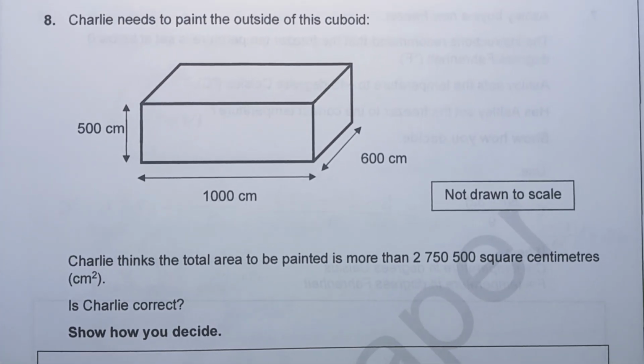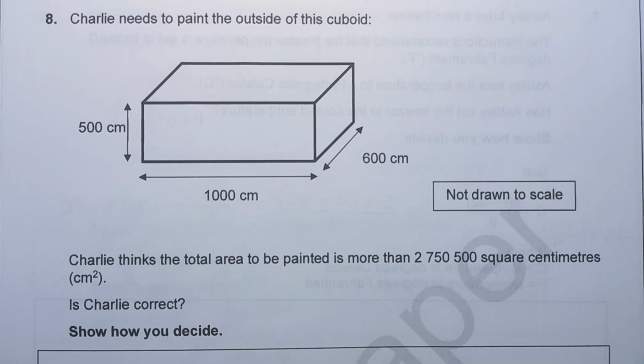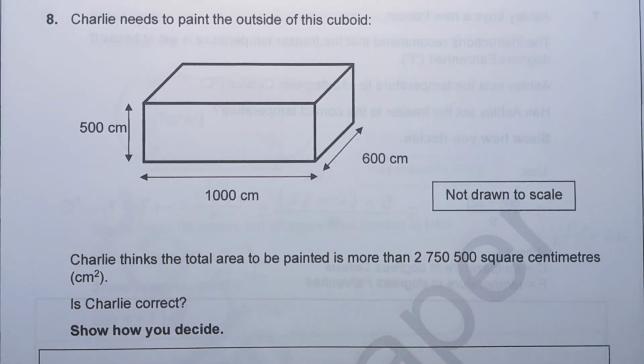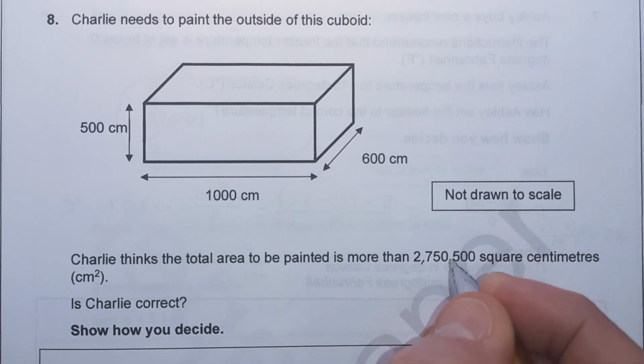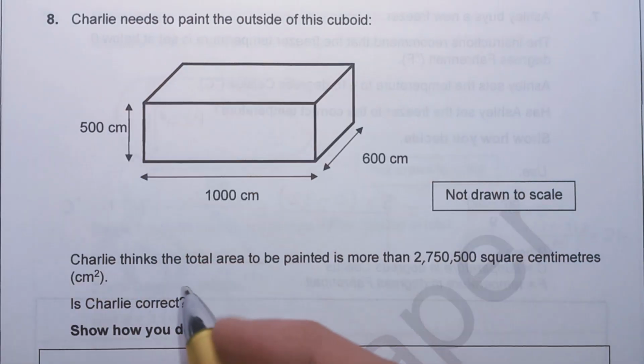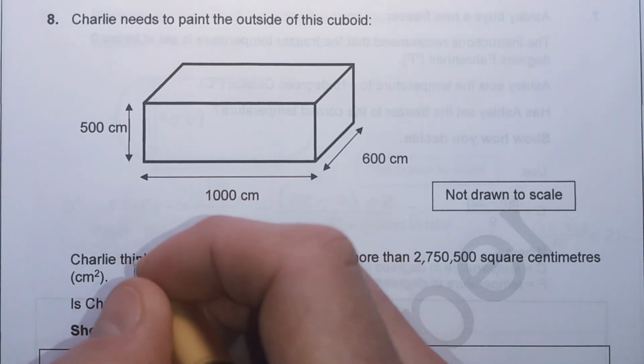Okay. Question 8. This is another 3-mark question. Charlie needs to paint the outside of this cuboid. And we've got the dimensions of the cuboid. Charlie thinks the total area to be painted is more than 2,750,500 square centimetres. Is Charlie correct? Show how you decide. Right, so we've got to work out the area or the surface area of this cuboid.